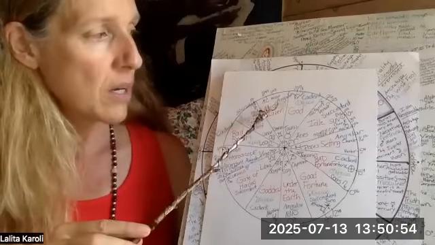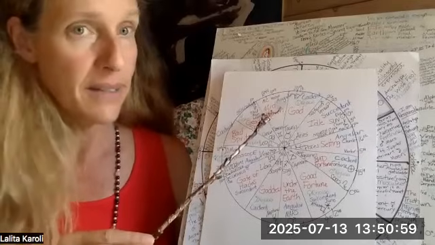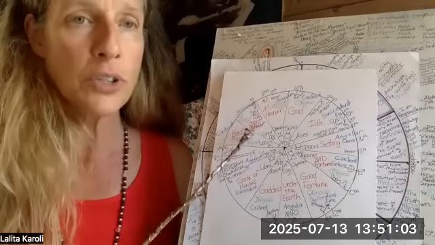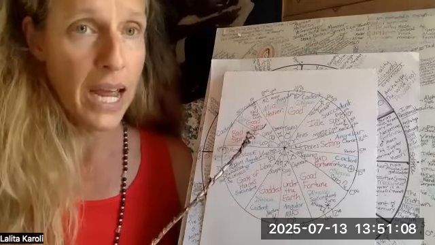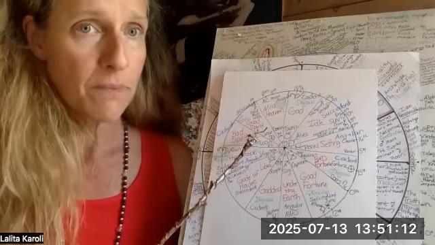This is the house of work and vocation. Usually your midheaven is here. Mine is not, so I'm using Claude's chart right now. The 11th house is the house of good spirit. How do you create community? How do you grow with friends? What do you need to be with your friends?